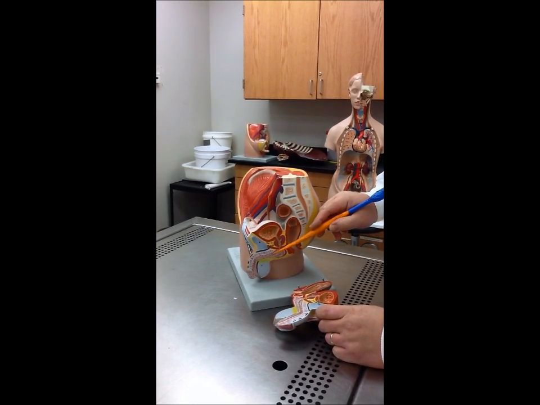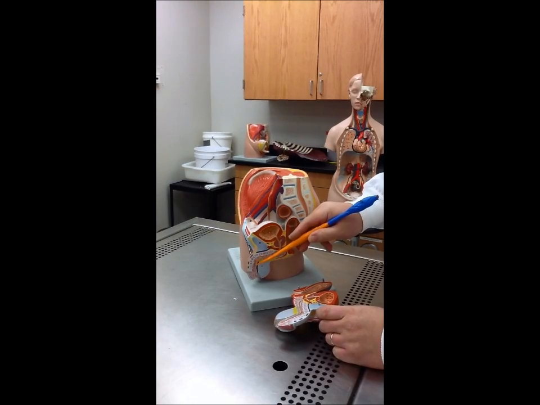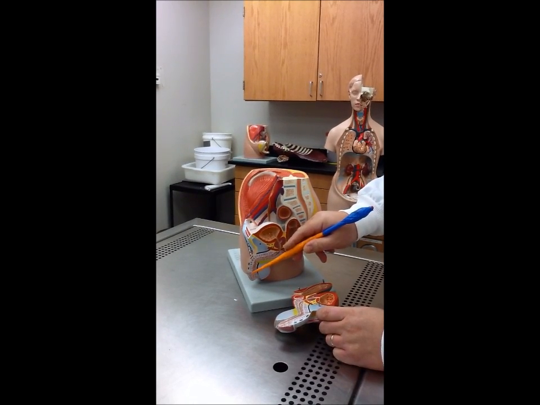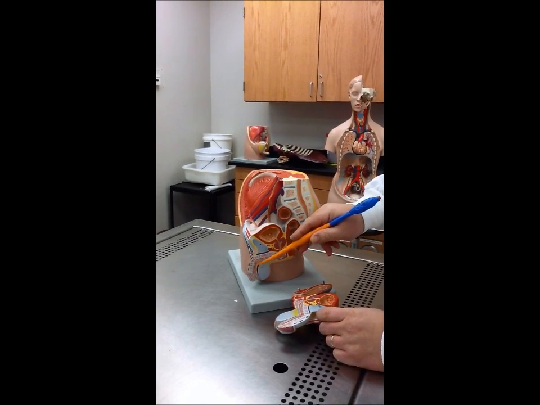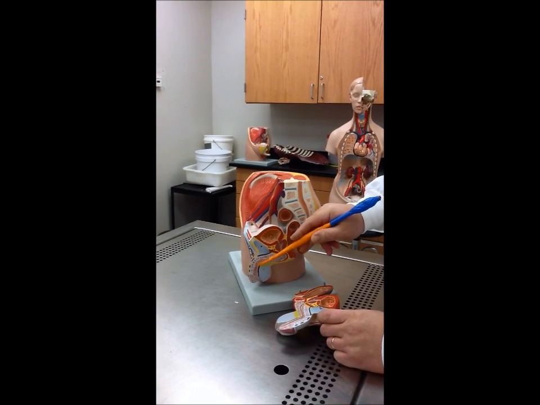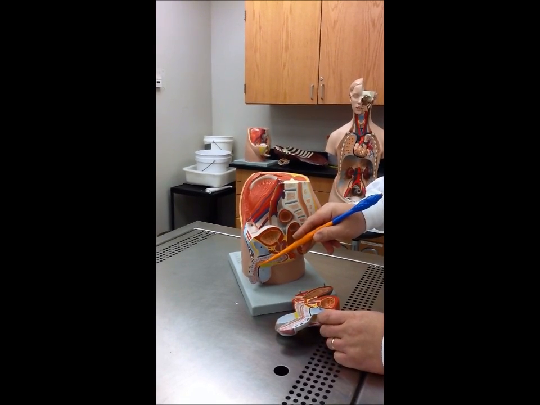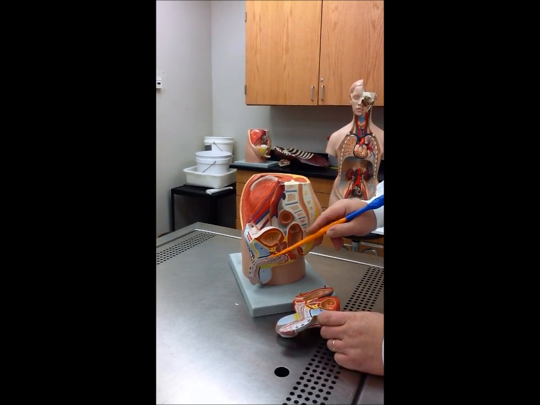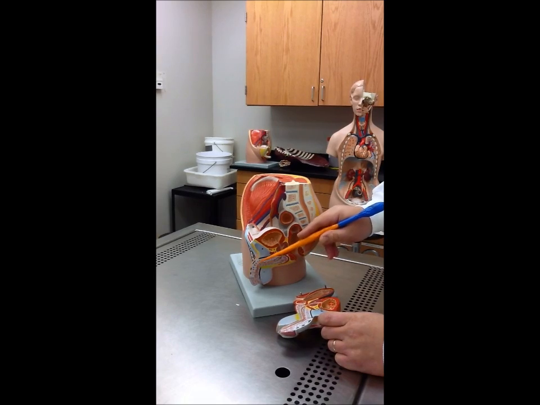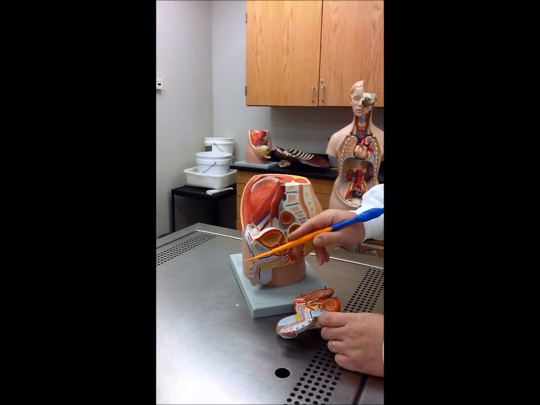As we can see, surrounding the penile urethra and the glans penis, we have what we call corpus spongiosum. This will engorge along with these erectile tissues to create an erection.